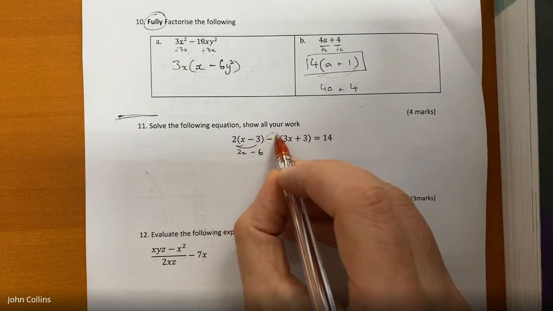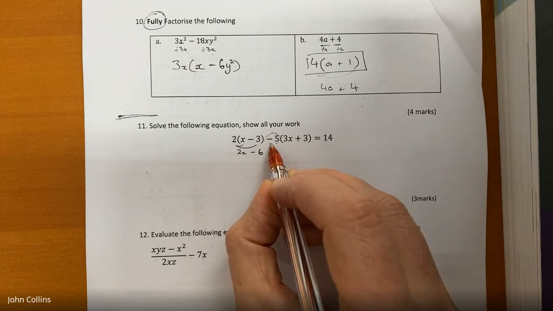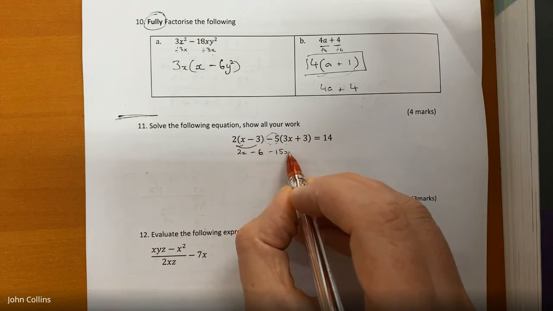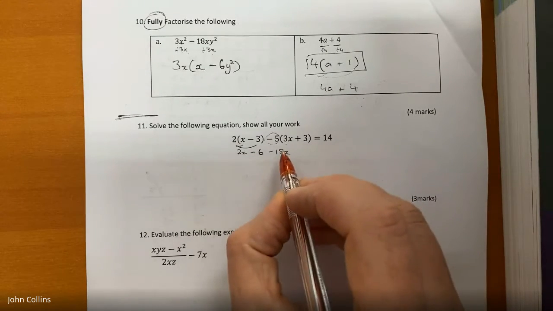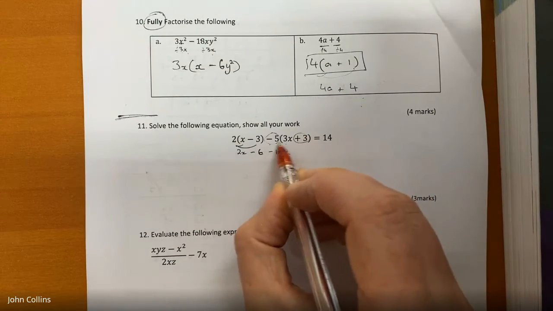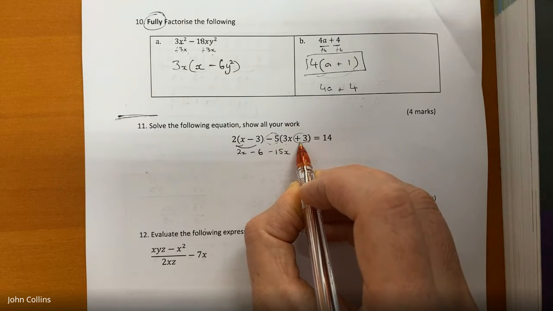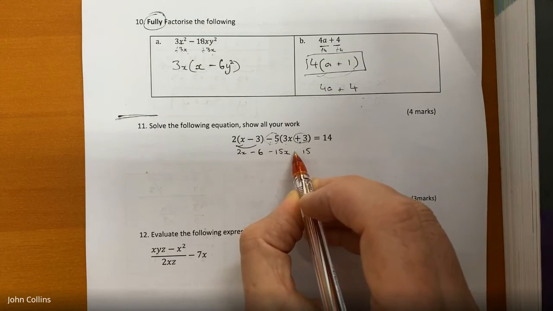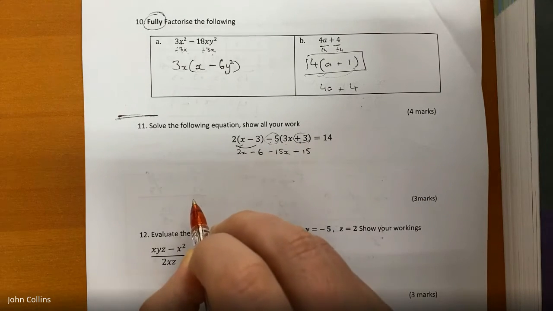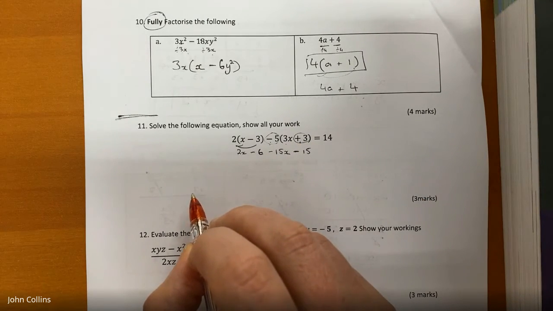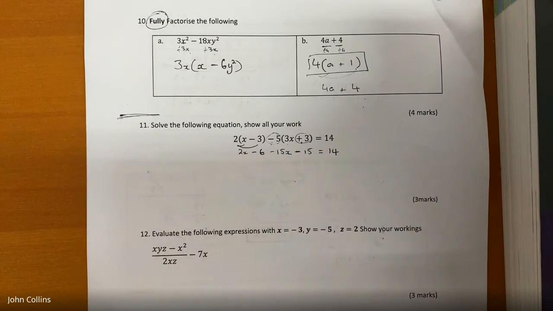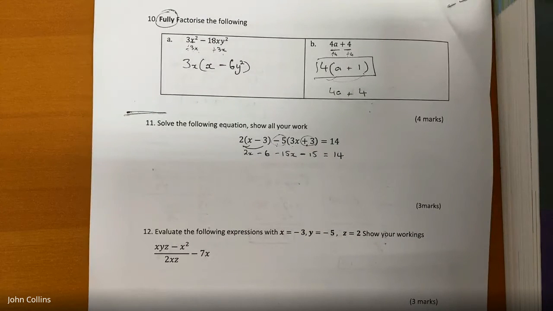This time I'm multiplying by negative 5. Negative 5 times 3x gives negative 15x. Now, negative 5 times positive 3, the second multiplication here. Well, I know it's 15 again, and minus times a plus is a minus. So I'm sure some of you already made an error there by having a plus. I hope not. Okay. All right. Do I start solving now?